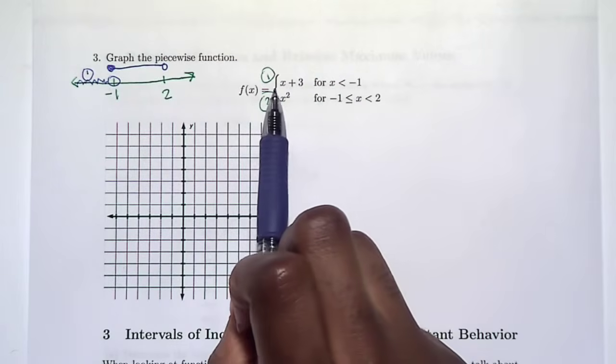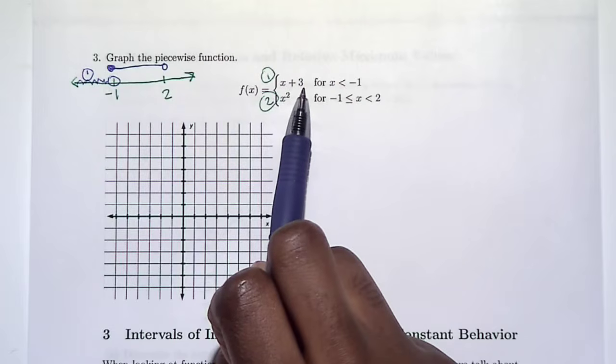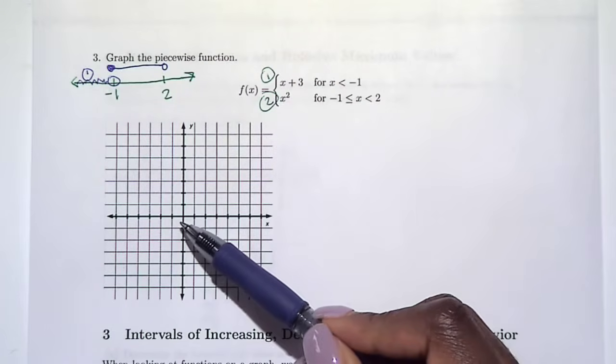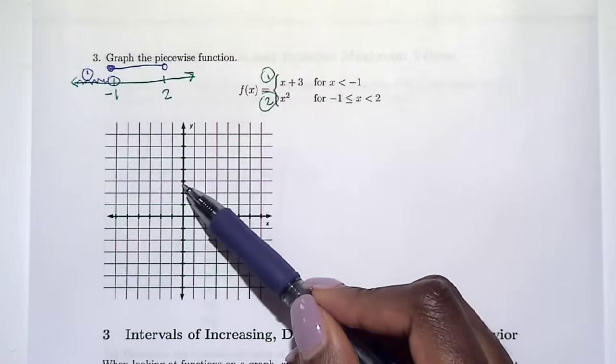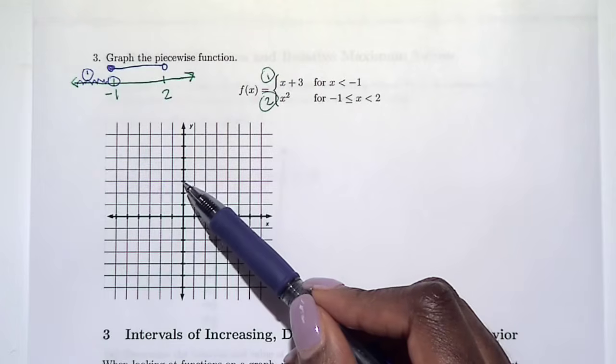This is a linear function. Slope is 1, y-intercept is +3. So y-intercept, let's see, it looks like it happens at +3, but what's the x value right here? 0. Is x equals 0 included in part 1 of our function?